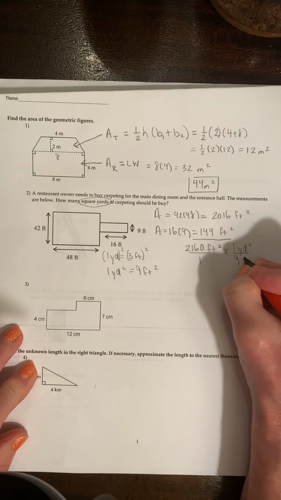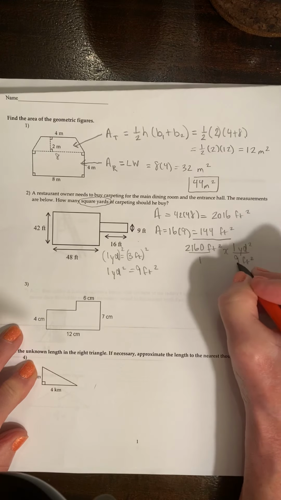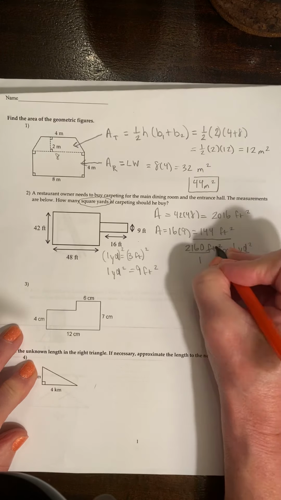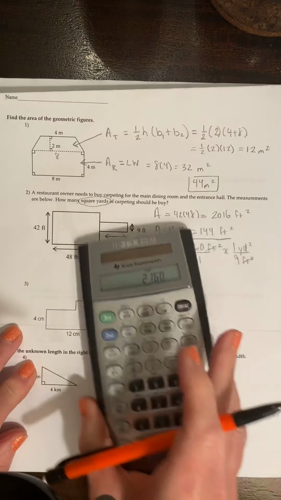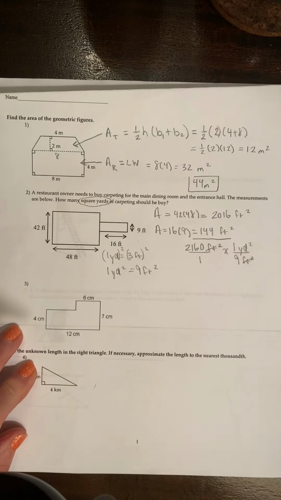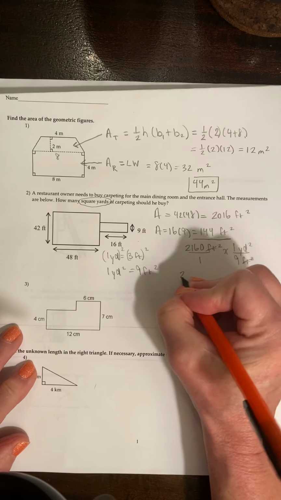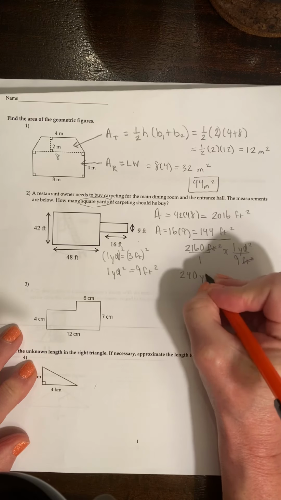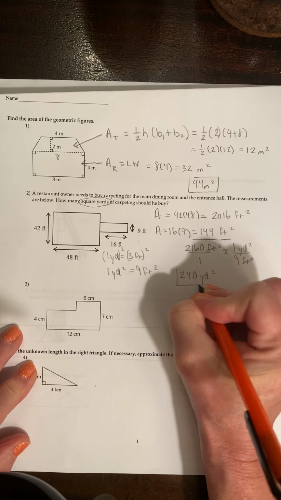And I'll put that over the 9 feet squared. And that will cancel those units out, and we're going to divide that. And we get 240 for our answer. And we need to make sure we put labels because those are important.